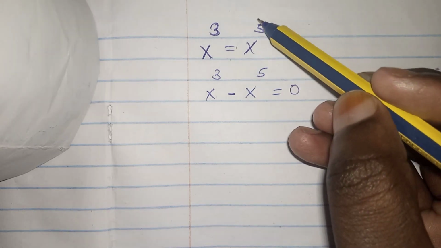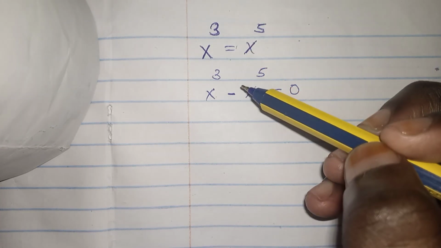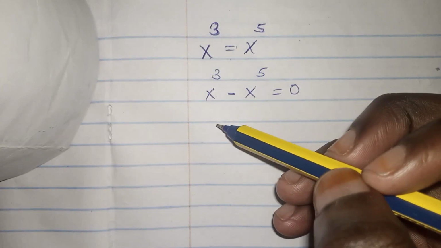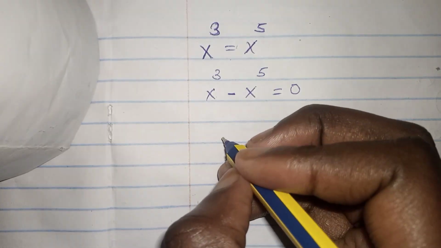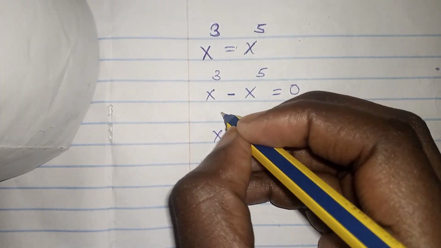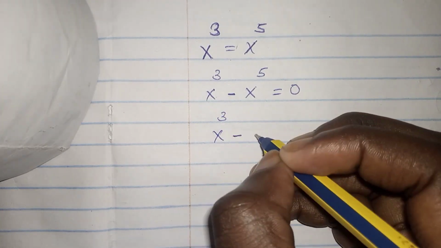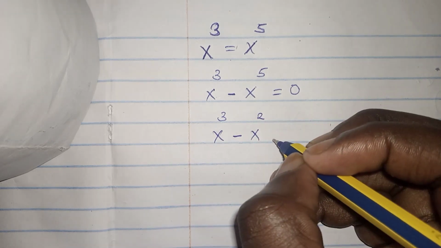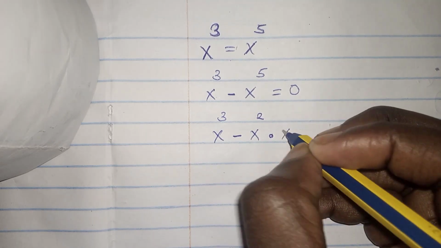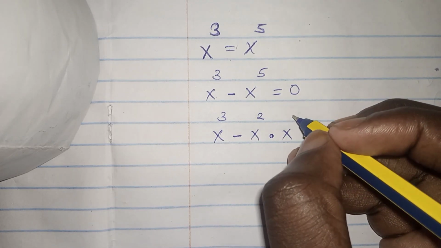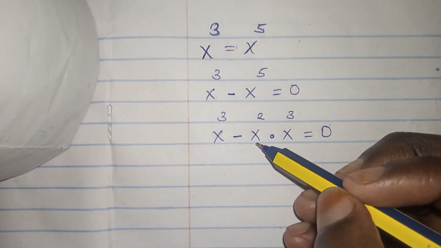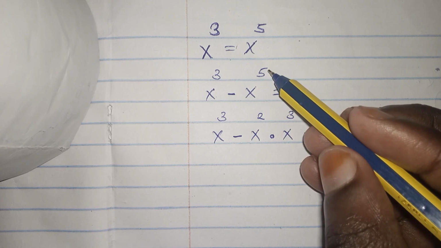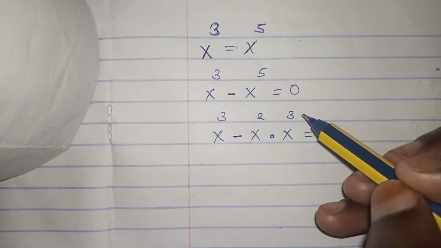So bringing this 5 to the other side, to my left hand side, it becomes a negative. So I'll write x to the power of 3 minus x squared times x cubed is equal to 0. So I've broken down 5 into 2 and 3.